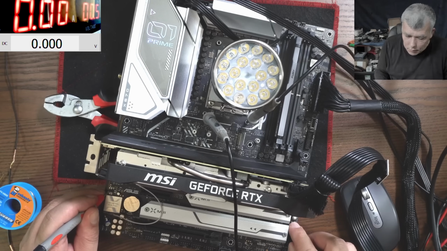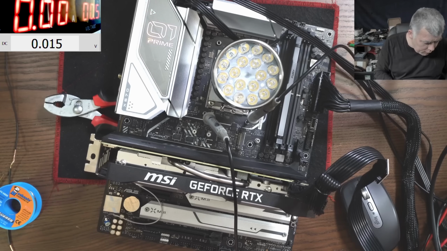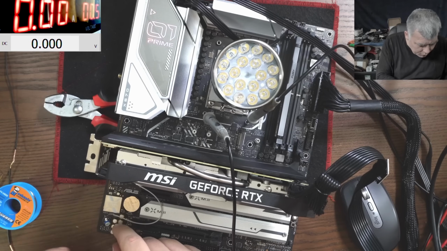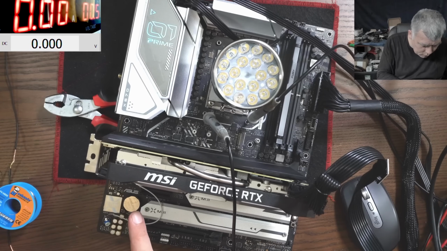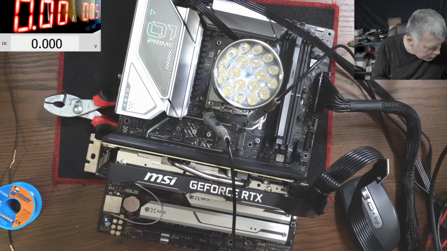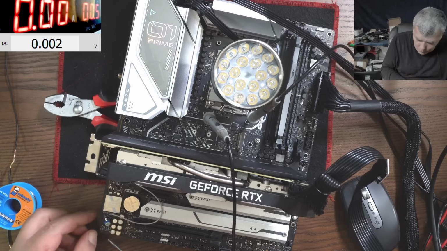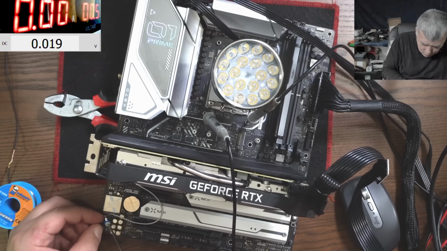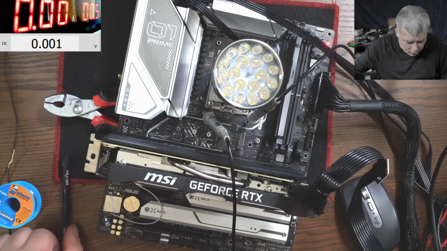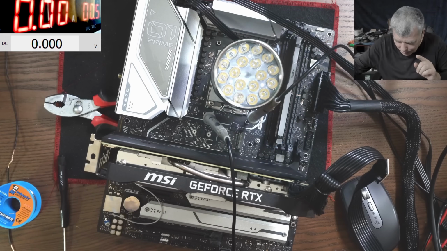So I actually have 0 volts. That's not a problem. So this can be connected to ground. And no, wait. Yes, it has to be connected to ground. Let's adjust this. And the motherboard started. Okay. It's working. Good.